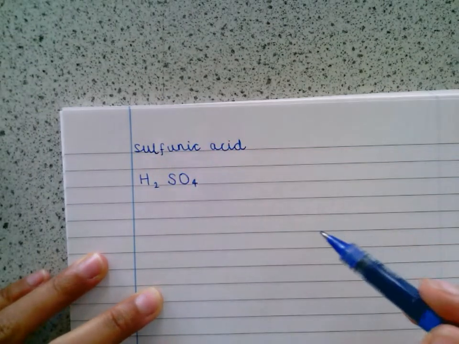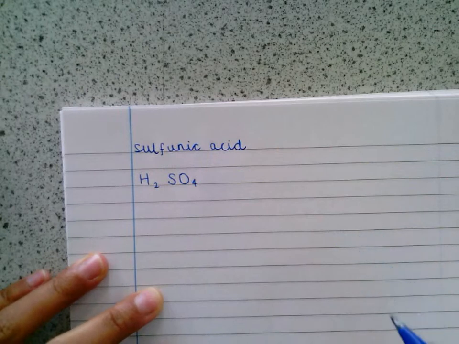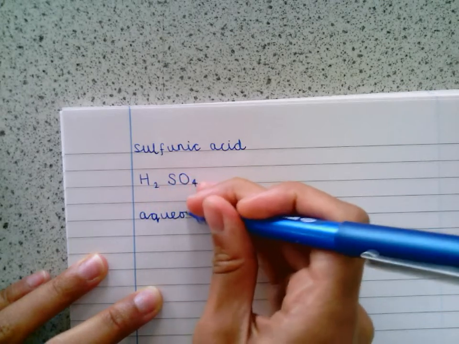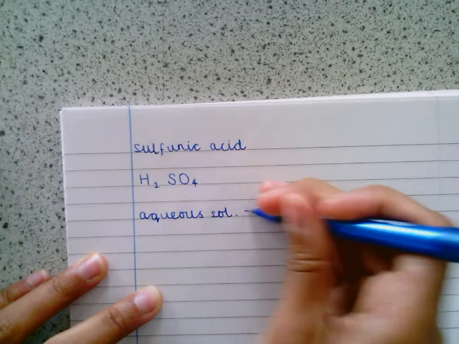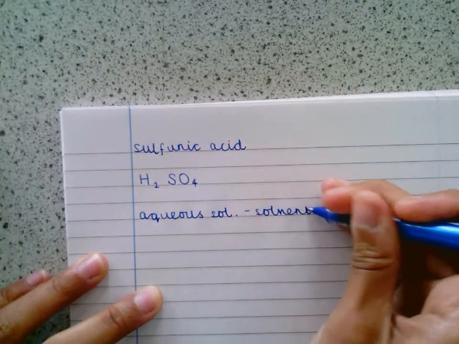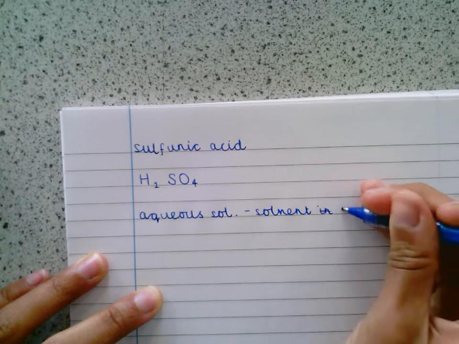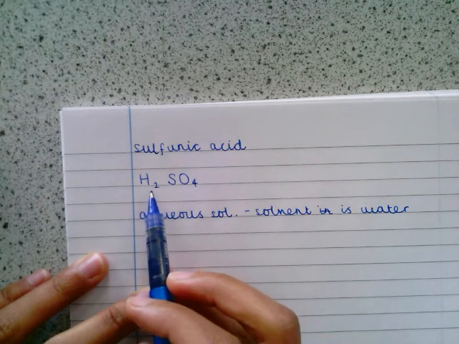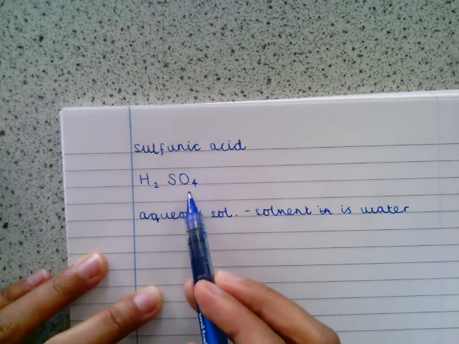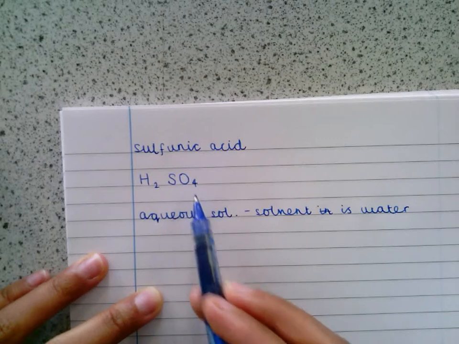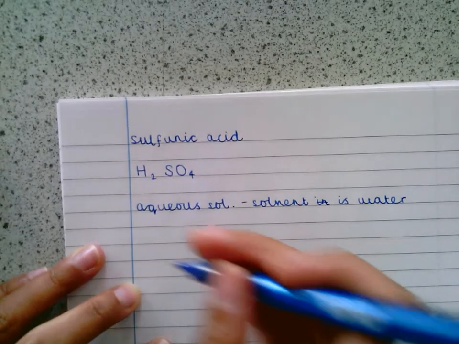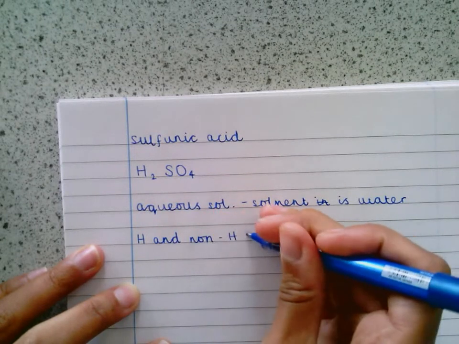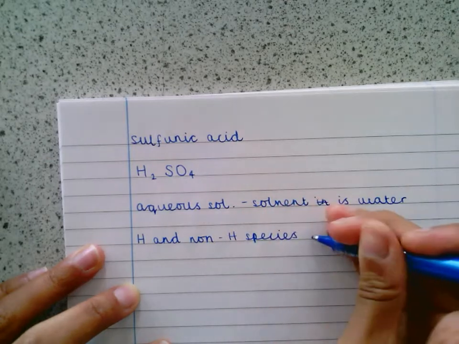Now, when an acid is placed in aqueous solution, tell me what you know about aqueous solution. The solvent is water. Good. Then the solvent is water. What happens is the hydrogen and the non-hydrogen species separate. Do you know what the word for that is? Dissociate. Fantastic. So hydrogen and non-hydrogen species dissociate.